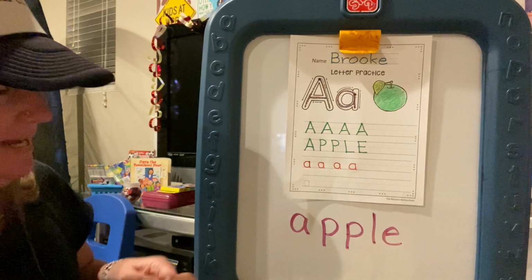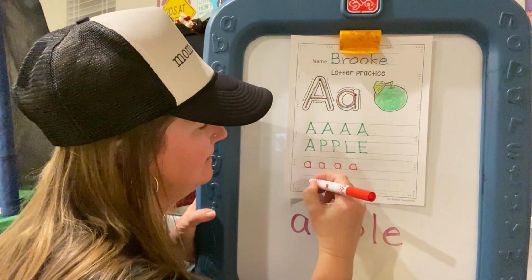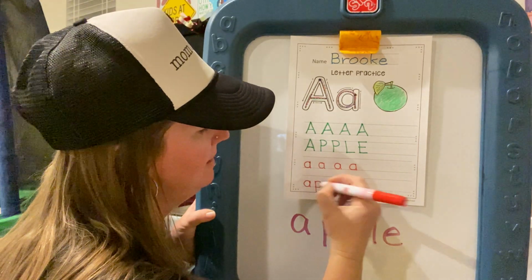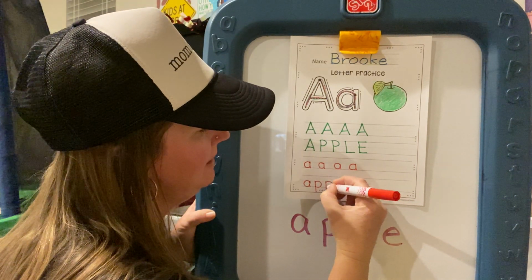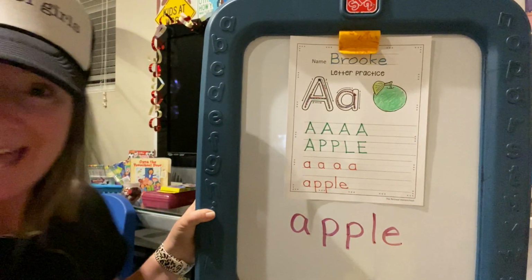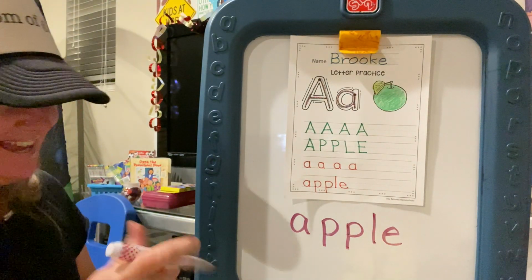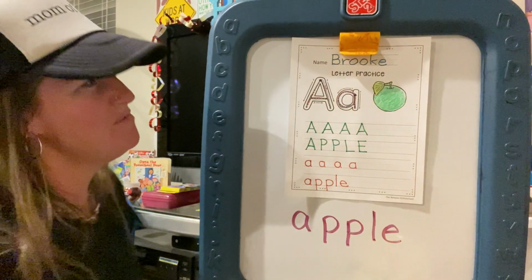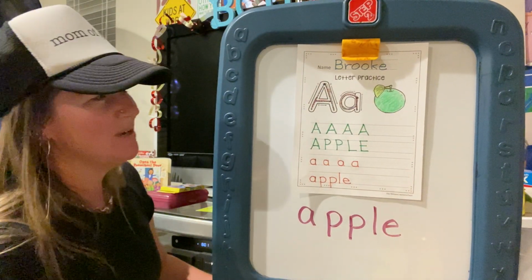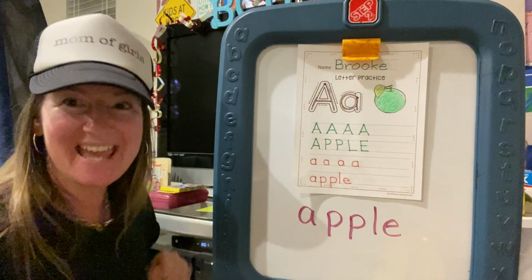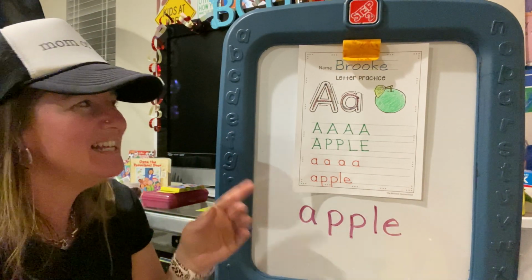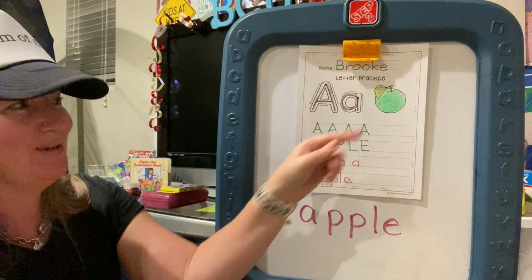And now I will take my marker again. I'll practice A, little p, L, and E. Ta-da! So now we've practiced writing our name, practice forming rainbow tracing capital A and lowercase a at least 5 times. And remember, when we're all finished, you can continue on this worksheet and trace it more.